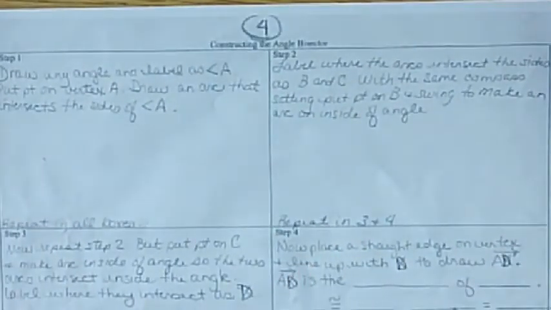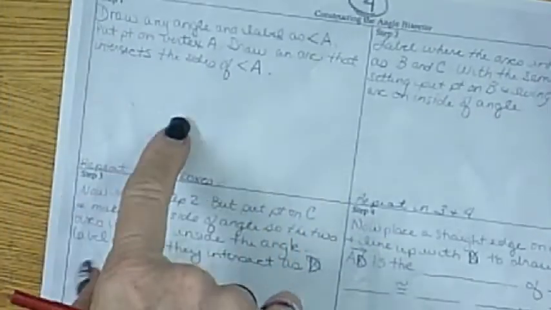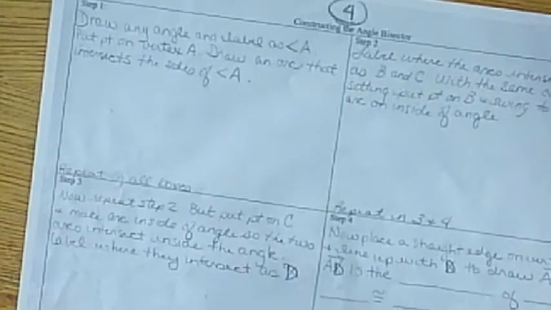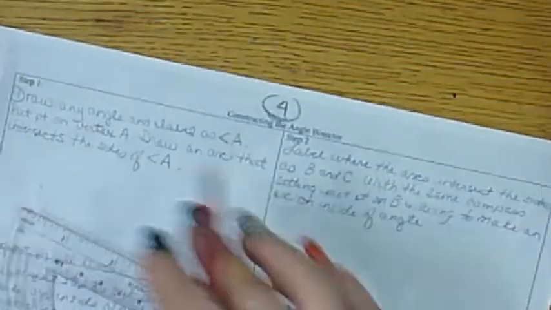Okay, on our worksheet, number 4 should say constructing the angle bisector. So we need to do something that's not on here, which is going to take us back to our second worksheet that we had on recreating angles. In the first box, I want you to create whatever angle you want. But let's make it acute. Let's not make it a 90 or obtuse, just so everybody has a similar one.